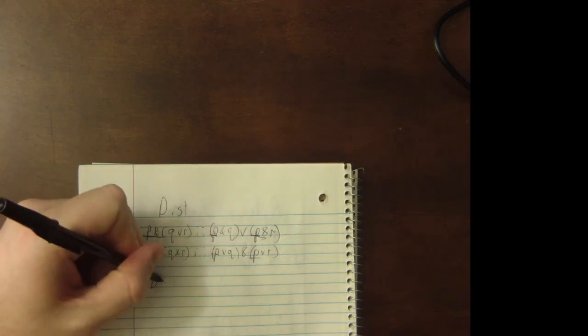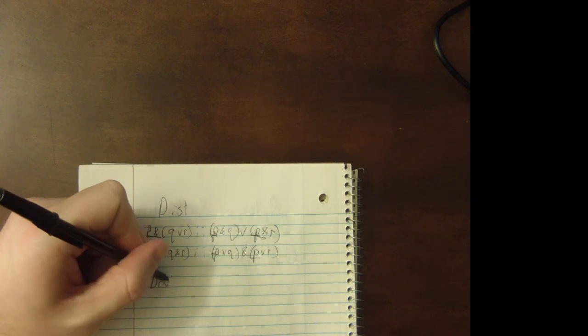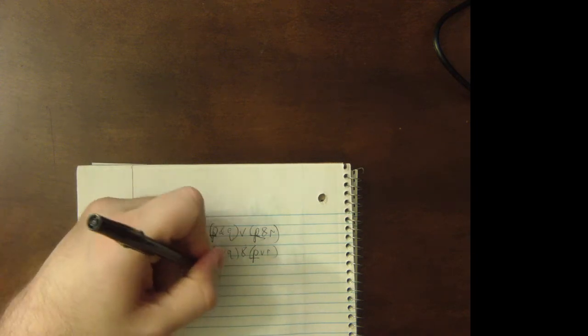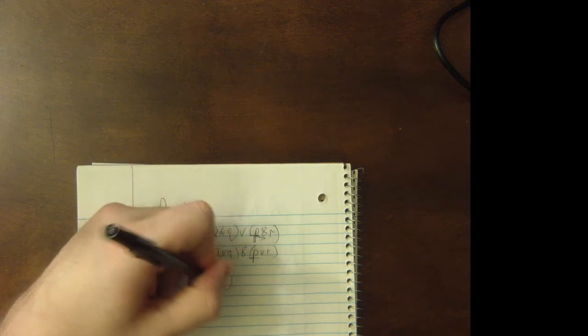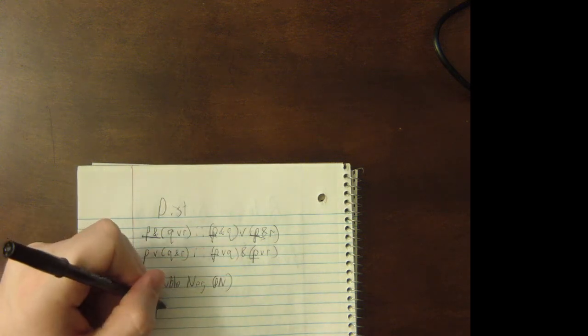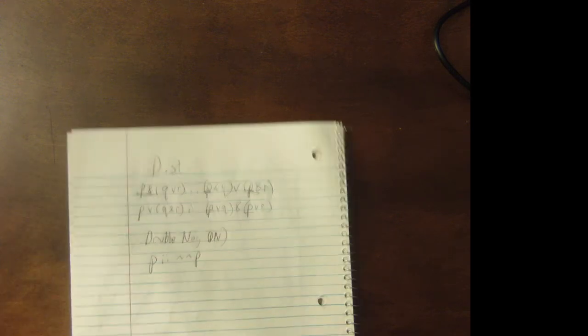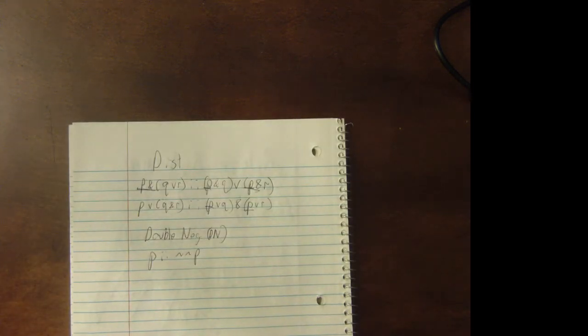Another one of those rules that people wanted to just rush ahead and use, because we all know it, is double negation. P is logically equivalent to not not P. Depending on which way you go, it's actually more common to go right to left than left to right, but double negation either adds or takes away exactly two negations.